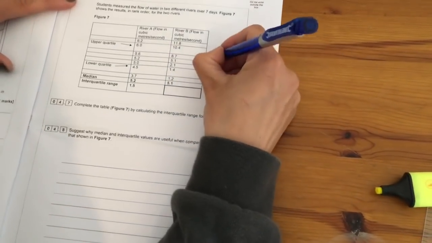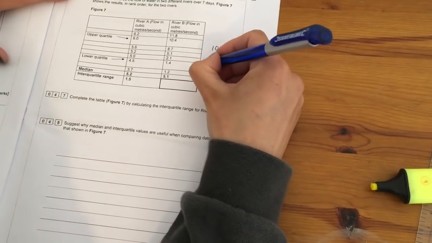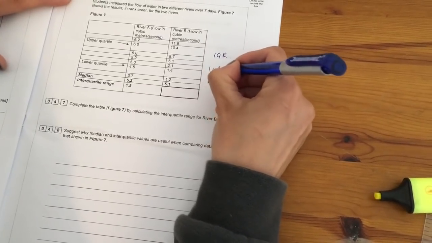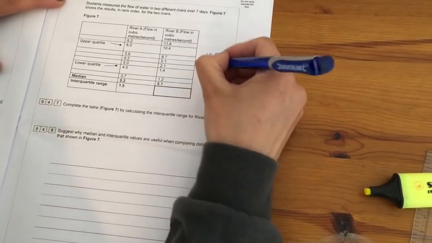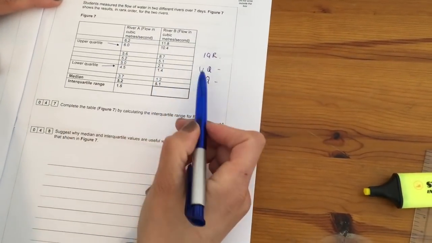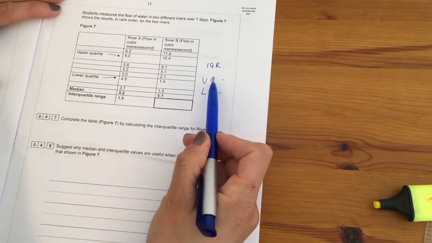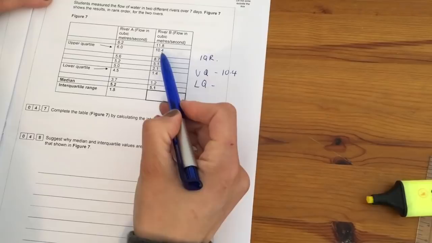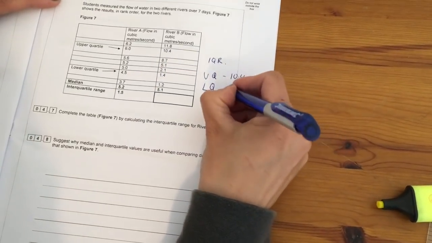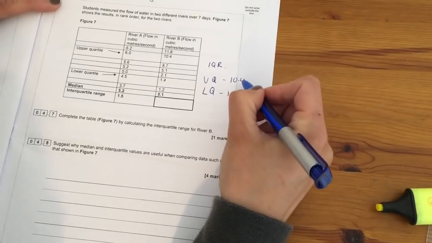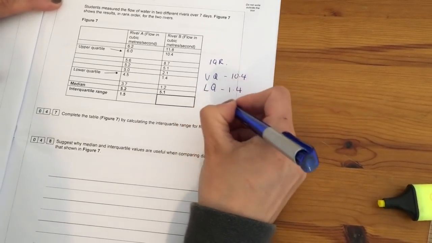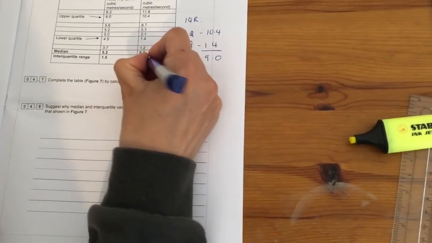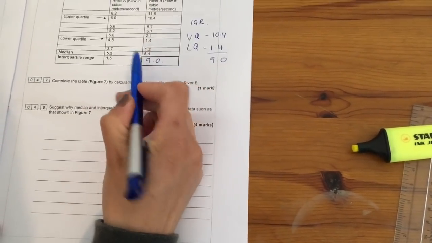Now the interquartile range, IQR, is calculated by subtracting the lower quartile figure from the upper quartile figure. So we look on our table here for the upper quartile figure for River B, which is 10.4. We then look for the lower quartile figure, which for River B is 1.4. So we do the simple sum of 10.4 minus 1.4, which gives us a figure of 9.